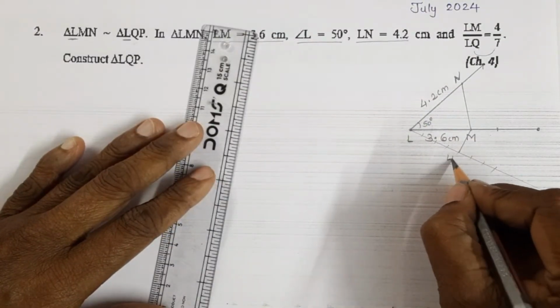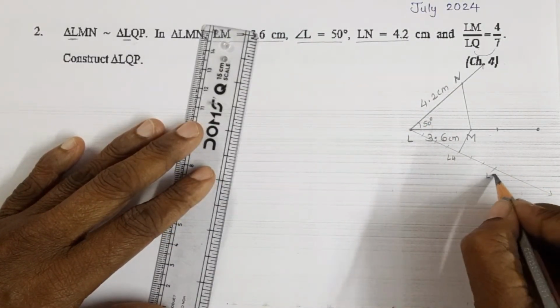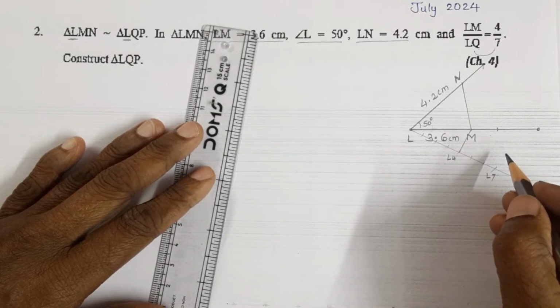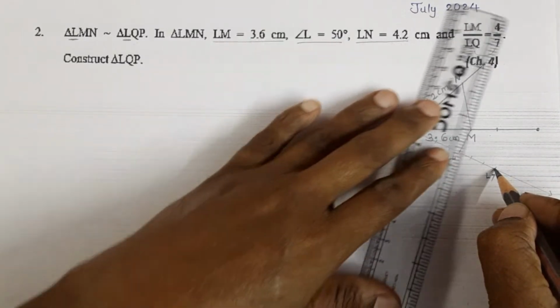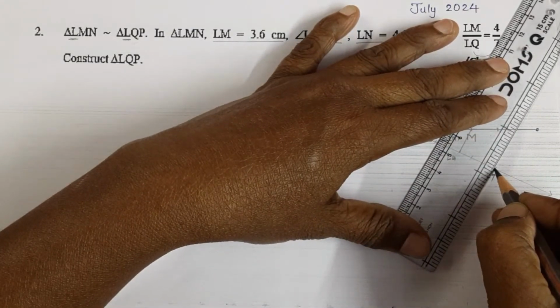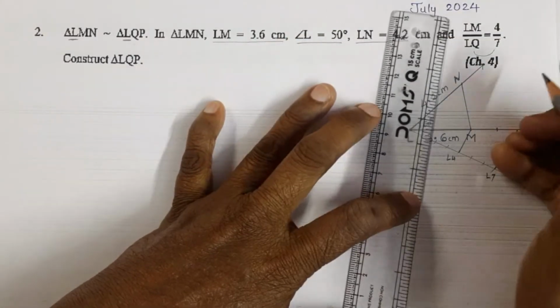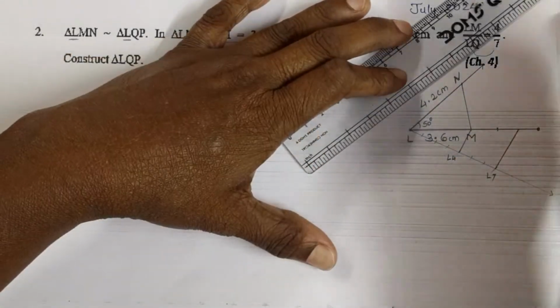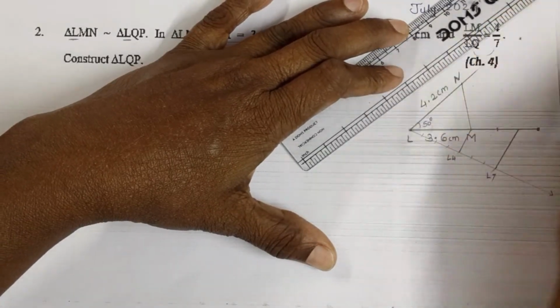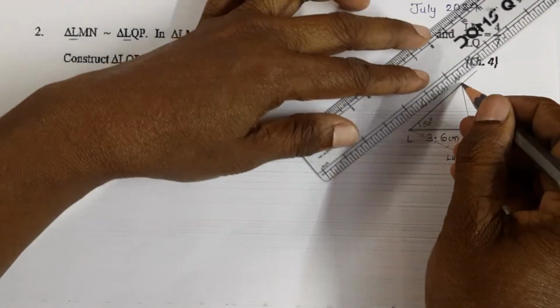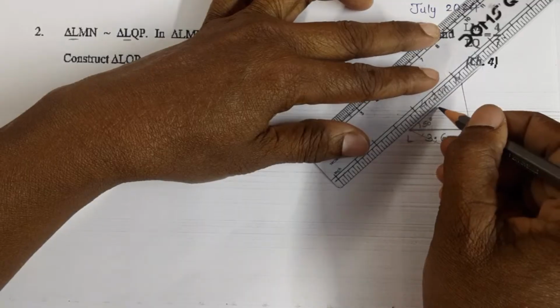This is the fourth one, L4, and this one is L7. Then I extend this ray, students.